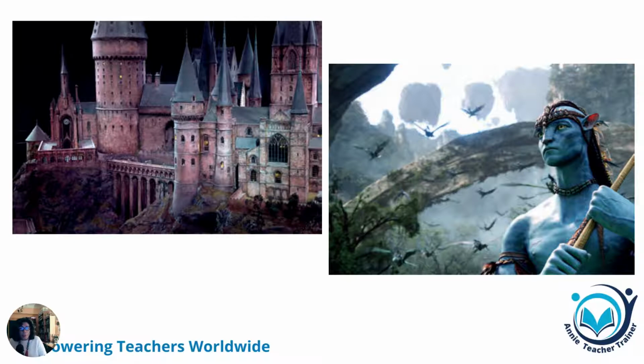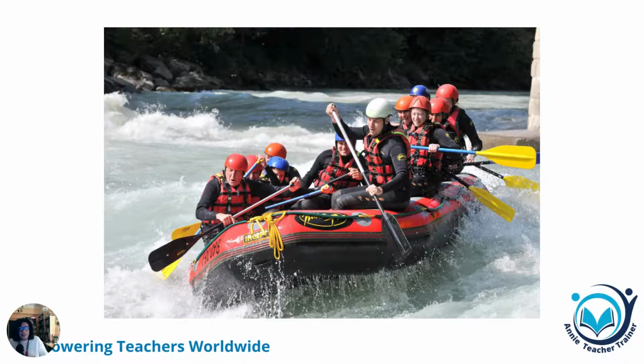Also, you can show pictures that have some kind of action. Let's see, like this one, for example. Yes, whitewater rafting. And so students propose words that come to mind when they see the picture. And you can have them working in groups and ask one of the students to be the secretary and write down the words in the group, or as a class, one student could help you write the words on the board.